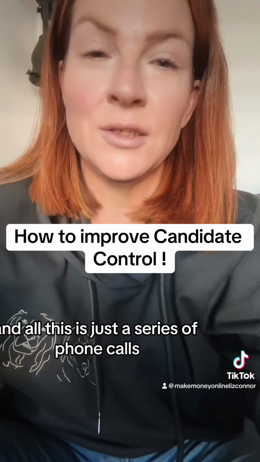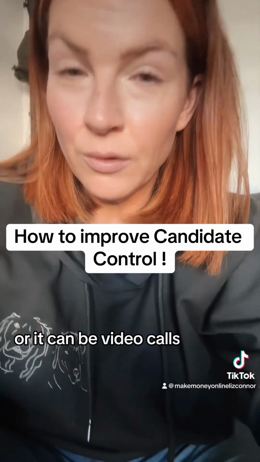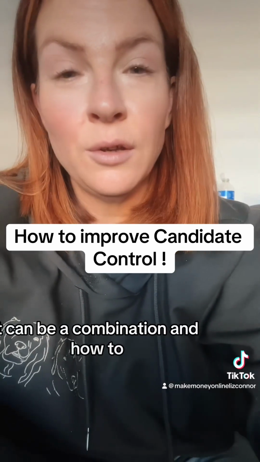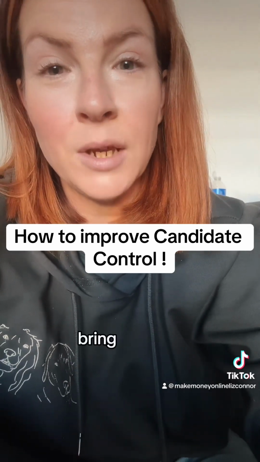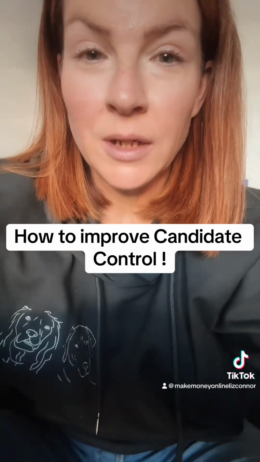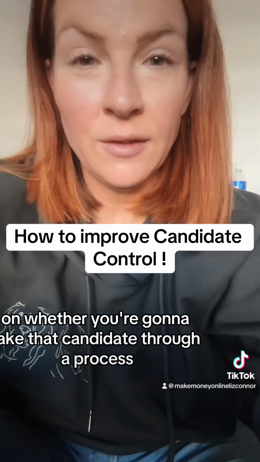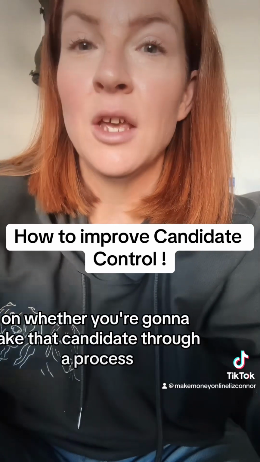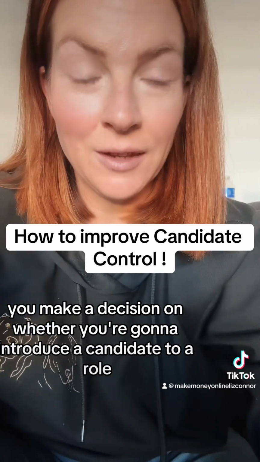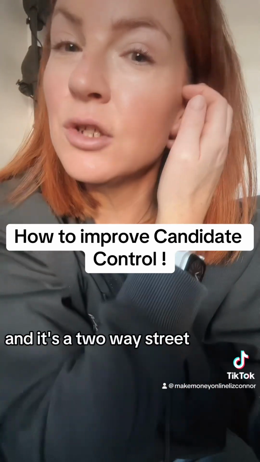And all this is just a series of phone calls, or it can be video calls, it can be a combination. And when it comes to the control, you make a decision on whether you're going to take that candidate through a process. You make a decision on whether you're going to introduce a candidate to a role and the detail of that role. And it's a two-way street.